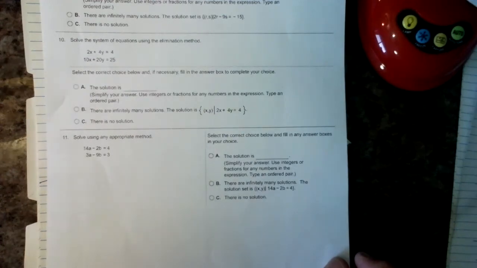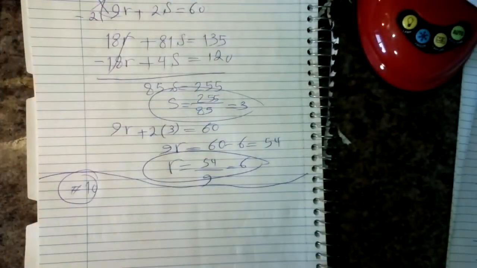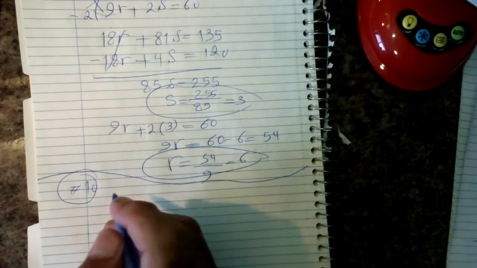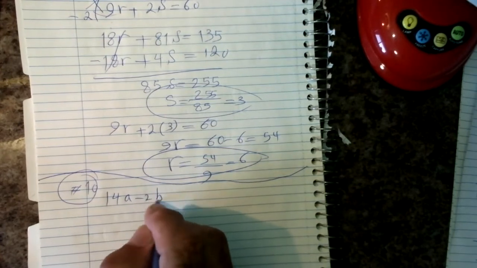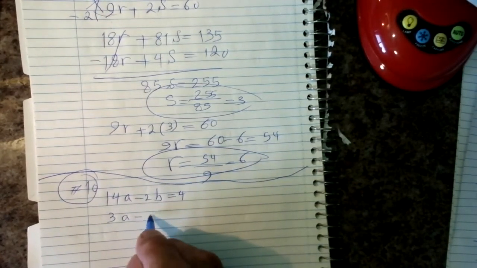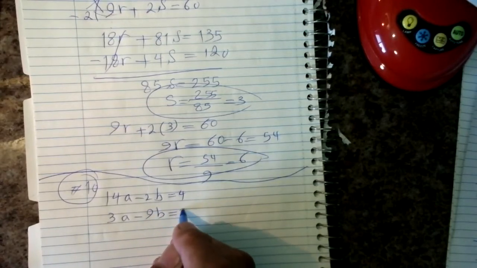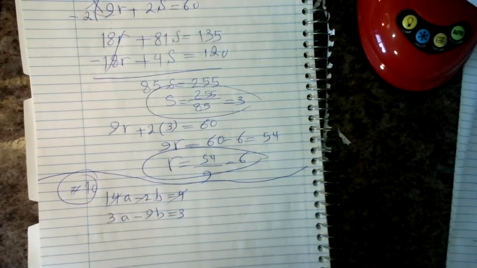Well, graphing is not an easy one to use. Elimination is the best one. But before I actually work on these problems, again, I noticed that I have, let me write it first. Both equations I can simplify before I actually do. See, the top one, they all are divisible by 2.